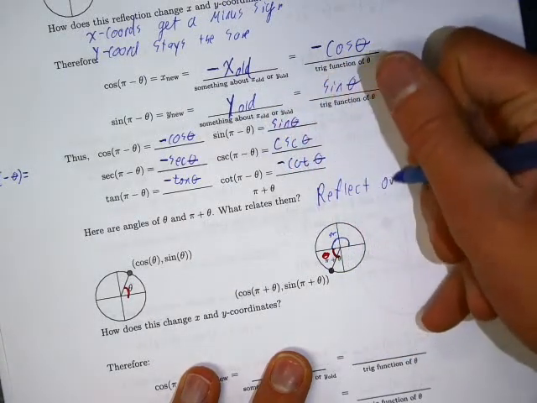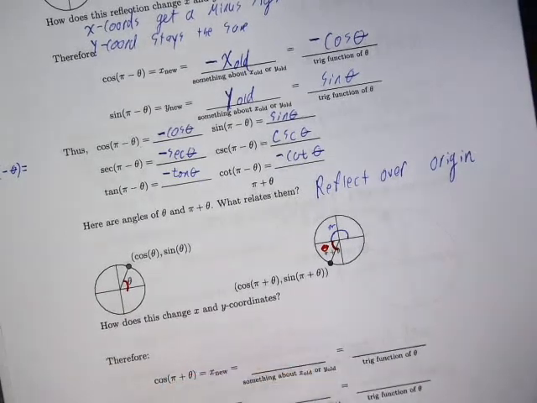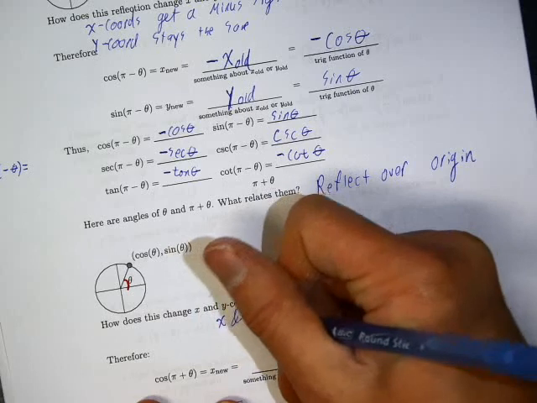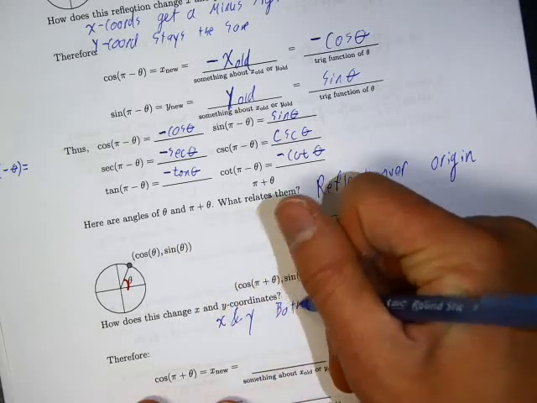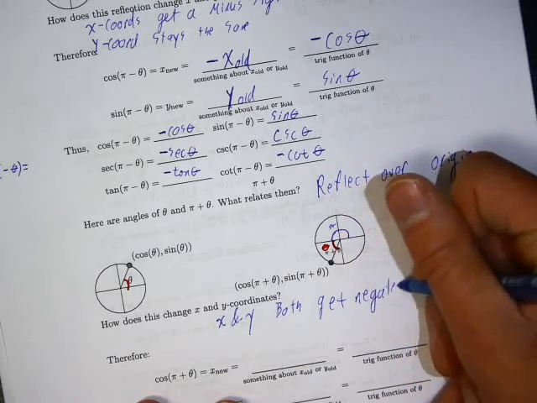Reflect over the origin. What does a reflection over the origin do to x and y coordinates? It negates both of them. X and y both get negated.